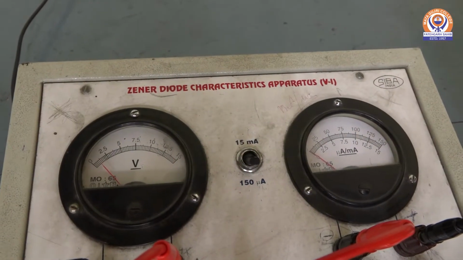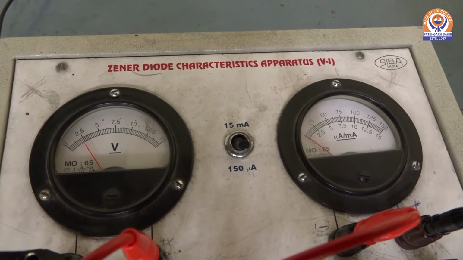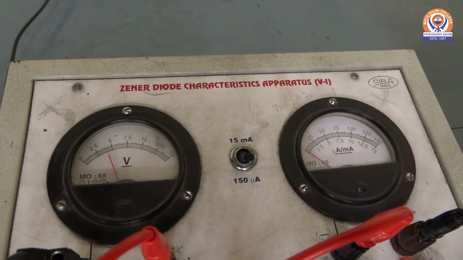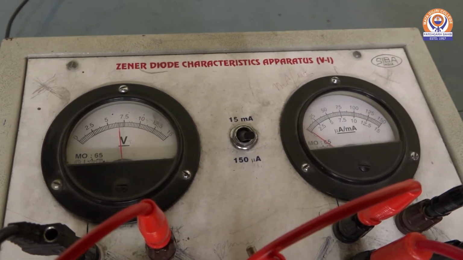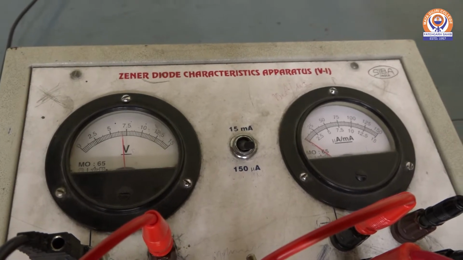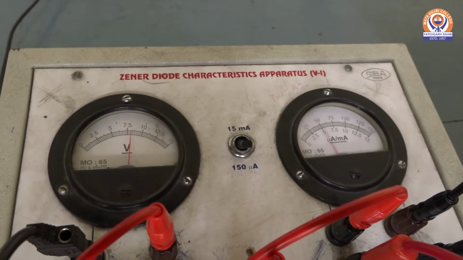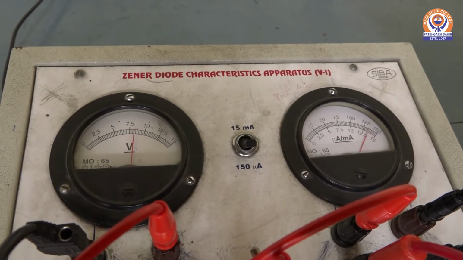Slowly, you can see that the current value is not increasing at all. It is still 0 microampere. Although my voltage value has reached 5 volt, on further increasing up to 7.5, I don't find any change in the current value. After 7.5, the current has increased abruptly.